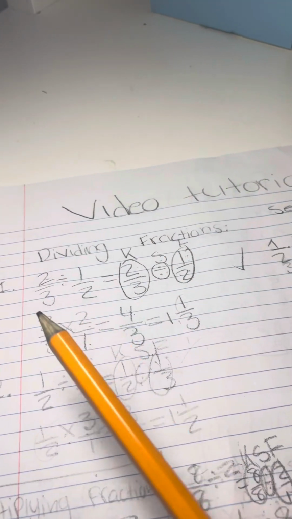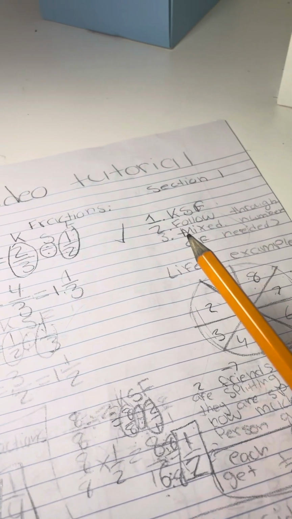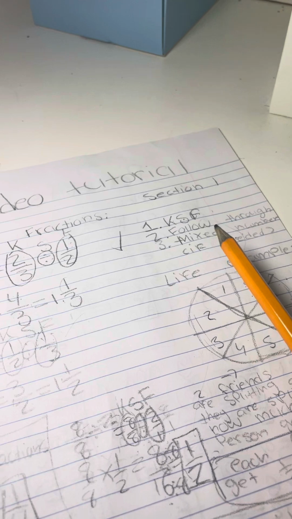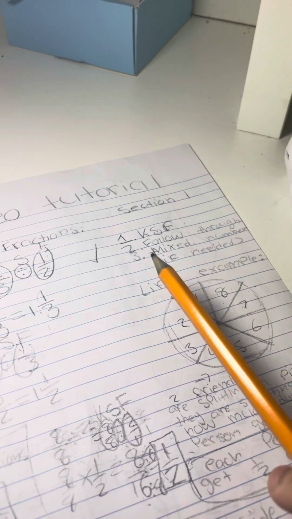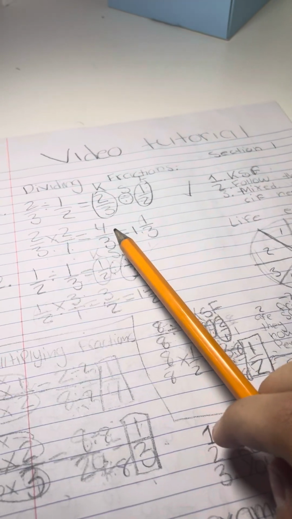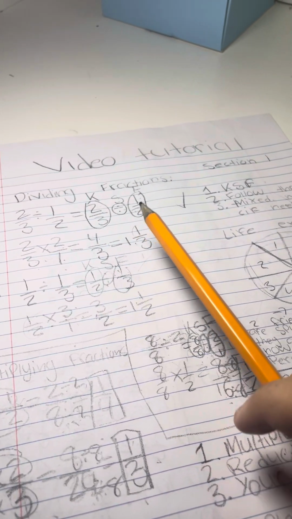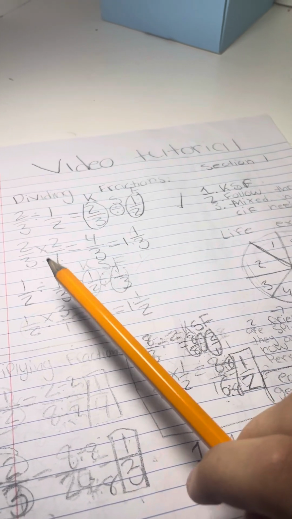So we have our first example for dividing fractions: 2/3 divided by 1/2. Now we have three simple steps: KSF, known as keep, switch, flip; 2, follow through; 3, mixed number if needed. So let's follow the first step here. We keep the 2/3, we switch division to multiplication, and we flip the 1/2 to 2/1. Now after that we will get 2/3 times 2/1.